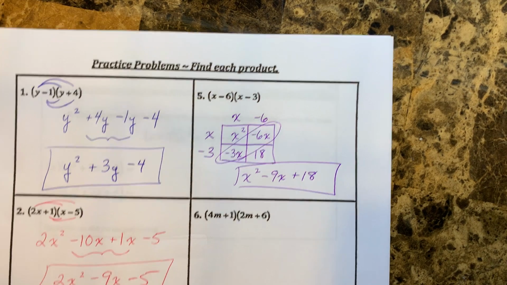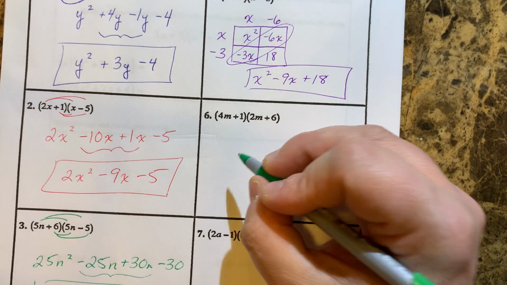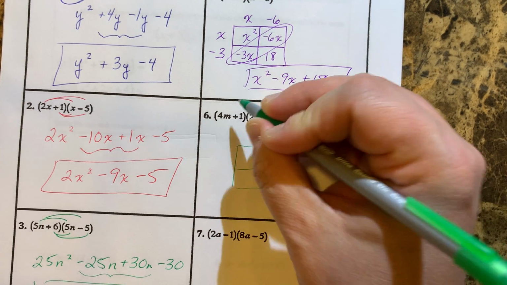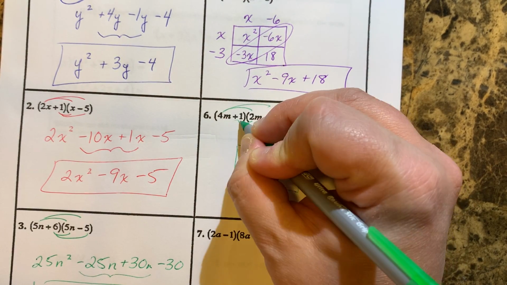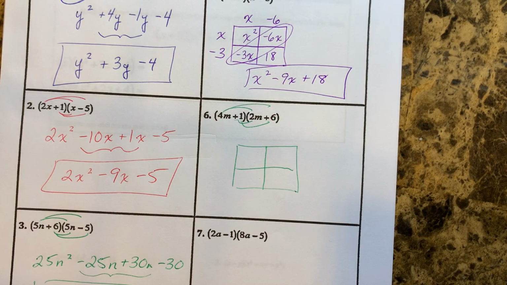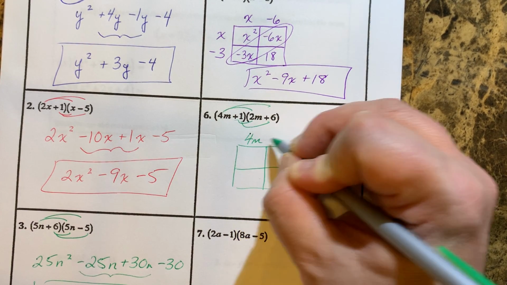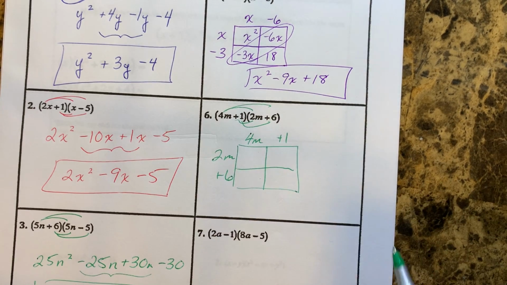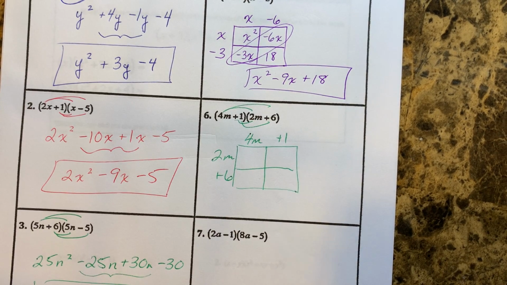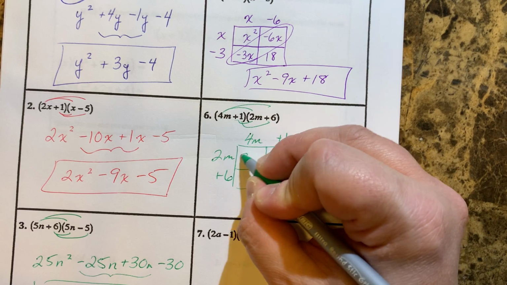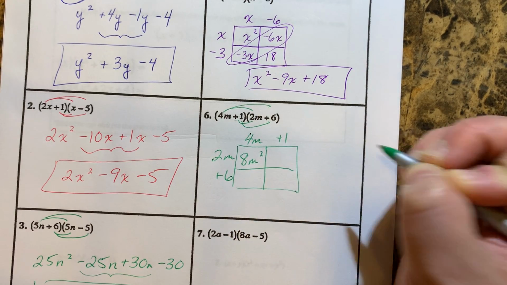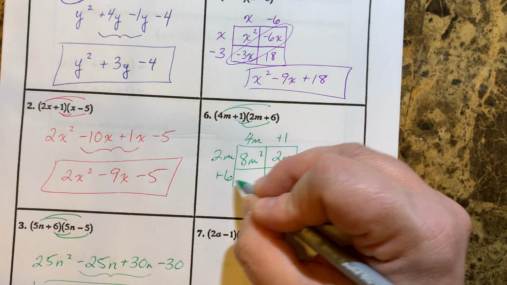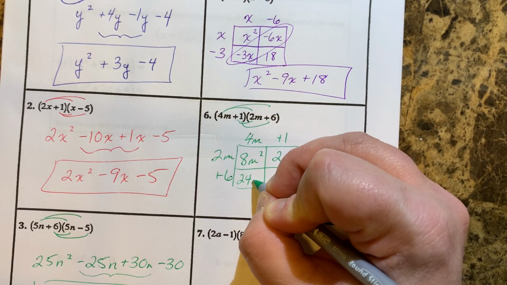All right, I'll go ahead and do the box method again for this next problem. It's still the same as that FOIL motion. When I write the 4m plus 1 on the top and the 2m plus 6, I still get 4 things going on. 2m times 4m is 8m squared. 2m times 1 is 2m. 6 times 4m is 24m.